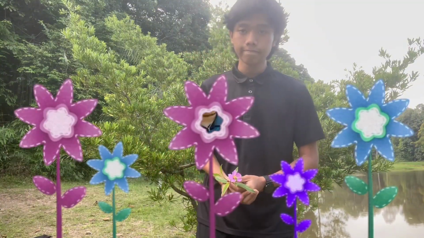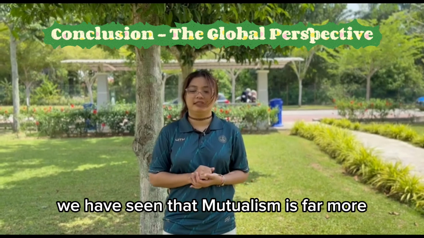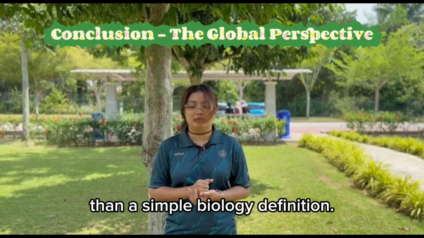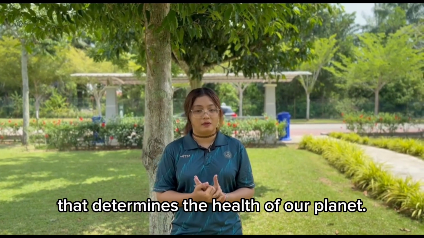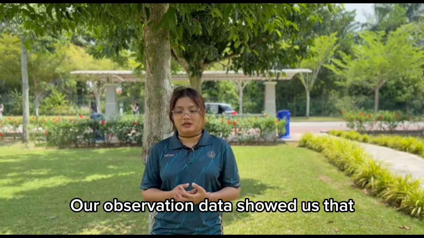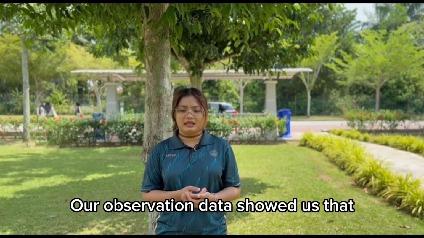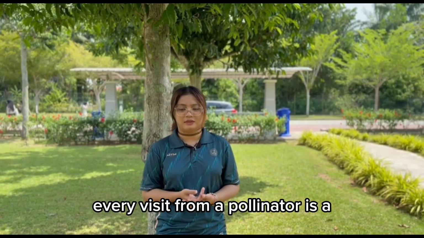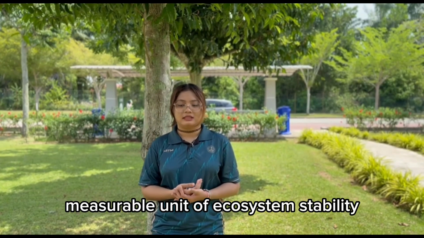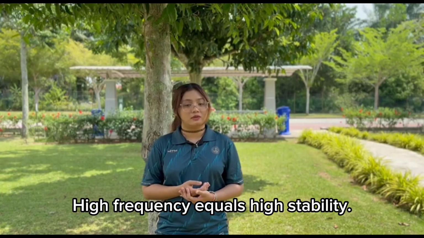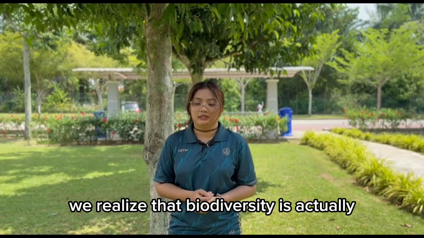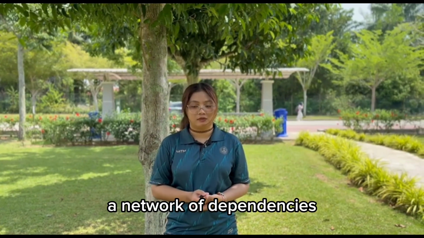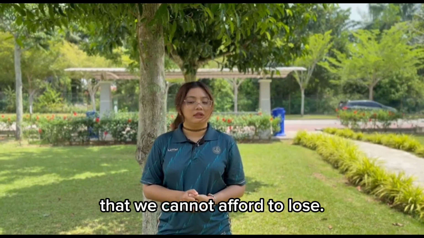In conclusion, we have seen that mutualism is far more than a simple biology definition. It is a complex, data-driven process that determines the health of our planet. Our observation data show us that every visit from a pollinator is a measurable unit of ecosystem stability. High frequency equals high stability. And when we interpret those statistics, we realize that biodiversity is actually a network of dependency that we cannot afford to lose.